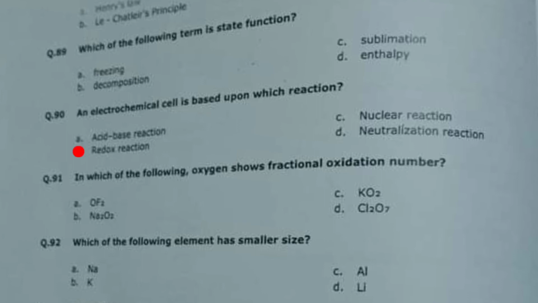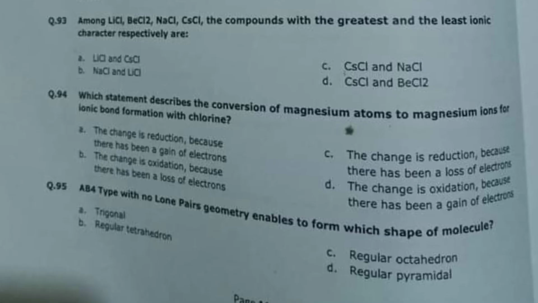91. In which of the following oxygen shows fractional oxidation number? Potassium oxide. Option C. 92. Which of the following elements has smaller size? Lithium. Option D. 93. Among lithium chloride, barium chloride, sodium chloride, cesium chloride, the compounds with the greatest and the least ionic character respectively are cesium chloride and barium chloride.